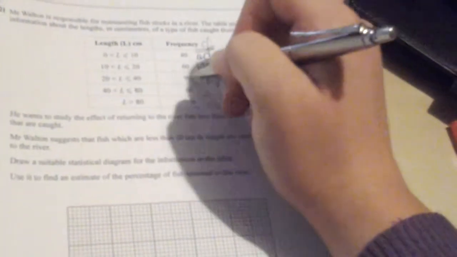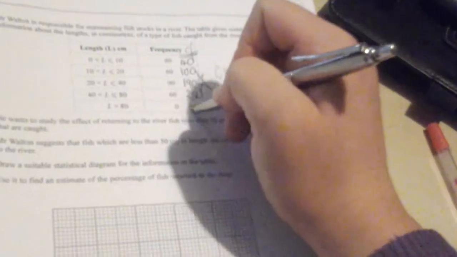So the first thing I'm going to do is on the end of here I'm going to calculate cumulative frequencies, which means running total. So the first one is 40, next one is 100, 40 adds 60, then 190, 100 add 90, then 250, and then 250 again because it hasn't changed.